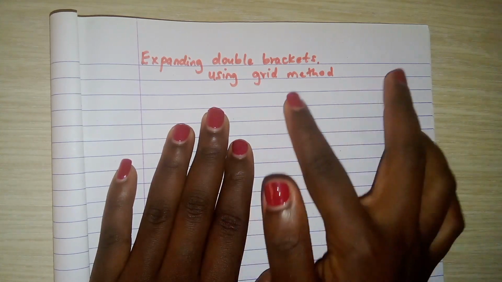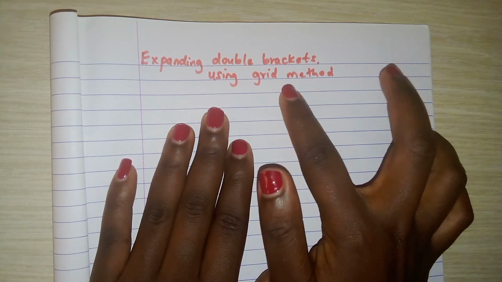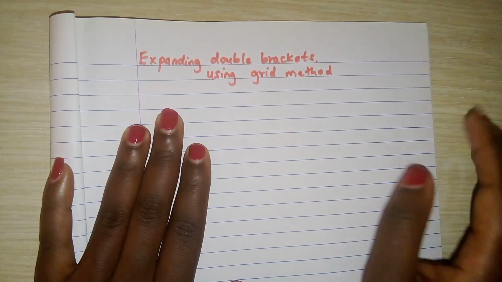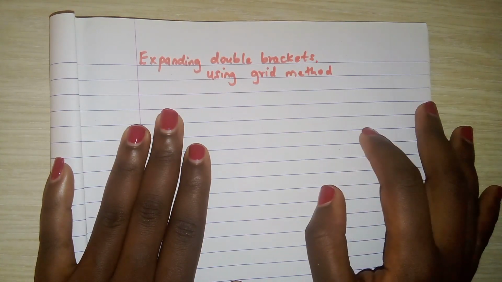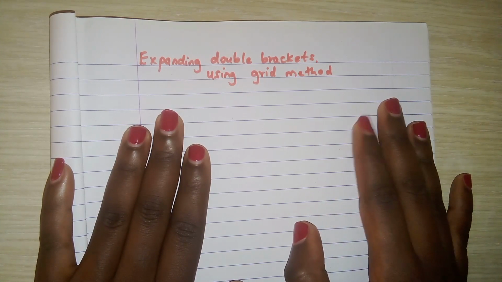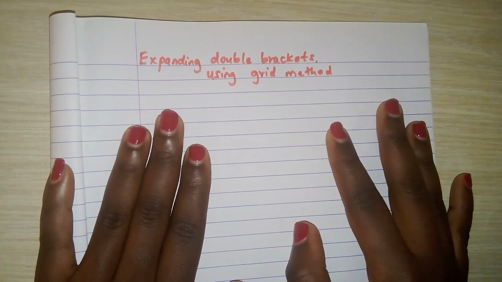Today we'll do expanding double brackets, but this time using the grid method. This is an interesting method and it's very easy to learn, so make sure you have your notepad and your pen somewhere to write and copy the example. Remember to pause the video and try the questions by yourself, and you can come back to the video and see whether you got it right.